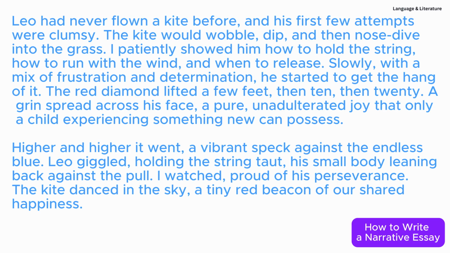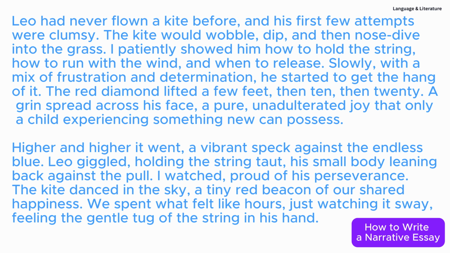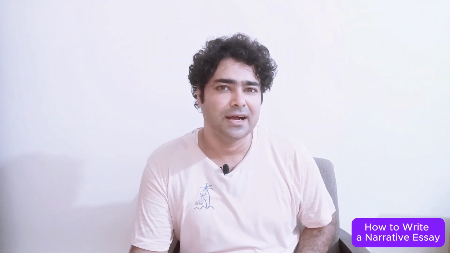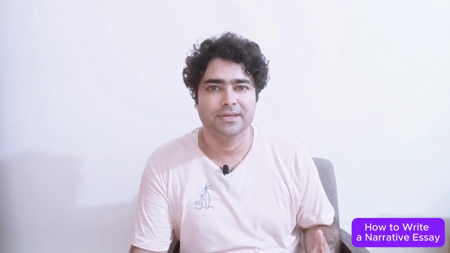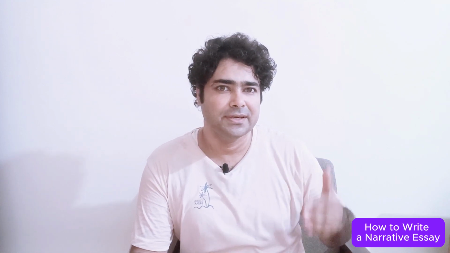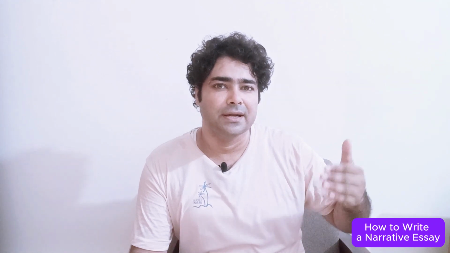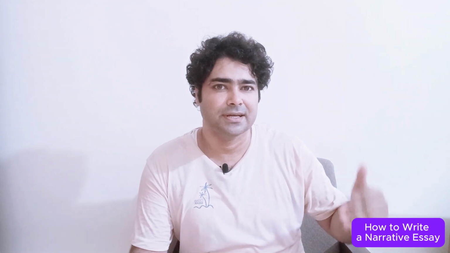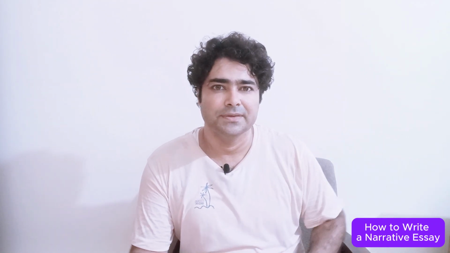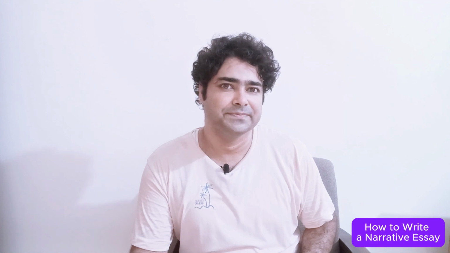In this section, we see that Leo struggles with flying the kite, but I teach him patiently. Here we see how Leo actually struggles to fly the kite, but the narrator is teaching him. Here we see the learning phase of the character, the struggling phase of the character. Here Leo is learning and struggling to fly a kite in the air.